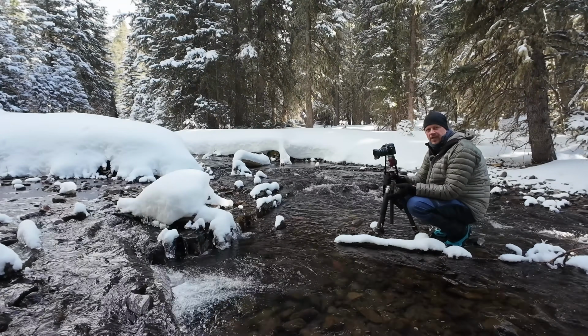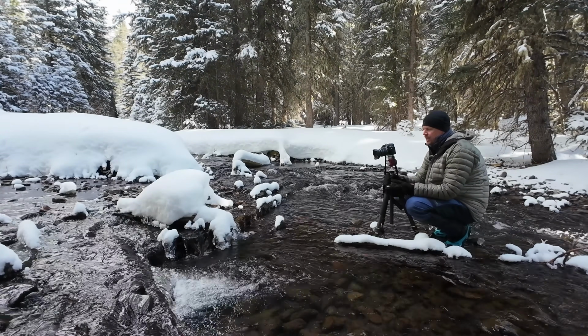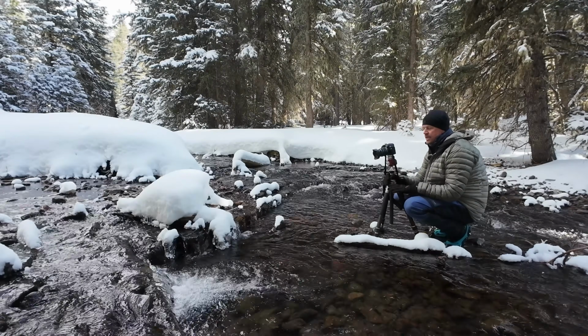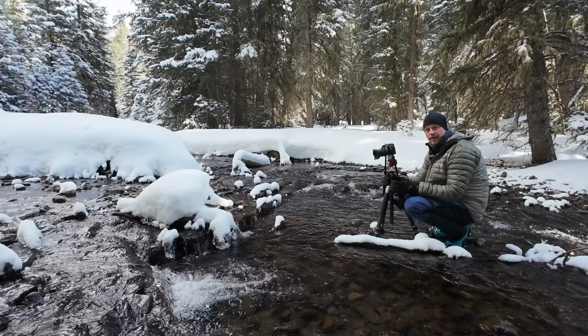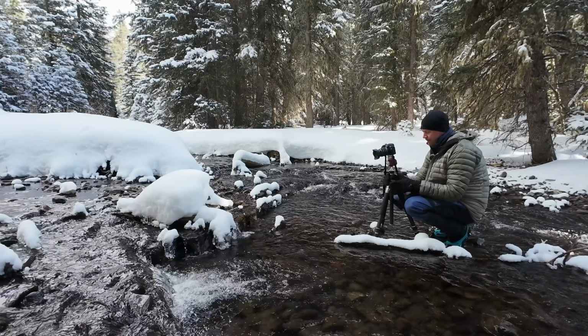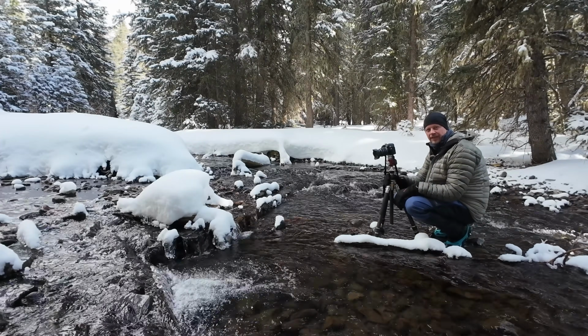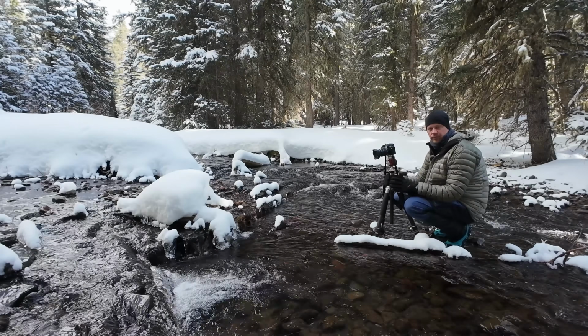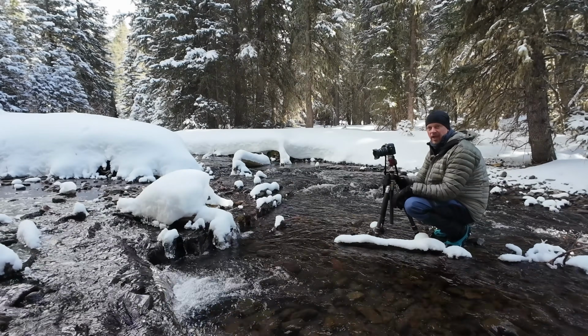Now this is a perfect opportunity to use live ND. Got a little bit of waterfall right over here. It's coming right towards me. A lot of times you don't need to use a tripod when you're shooting in live ND, but I'm a little unbalanced over here standing in the water and on some loose rocks. So having that tripod is going to help with the stability of me and the camera and getting a really nice sharp shot.